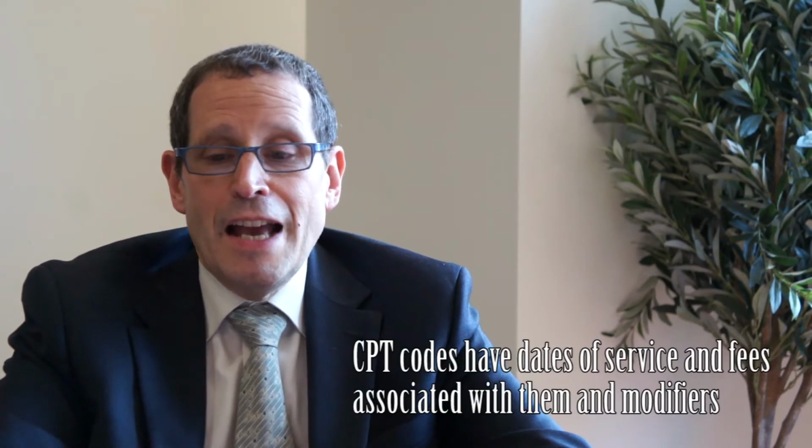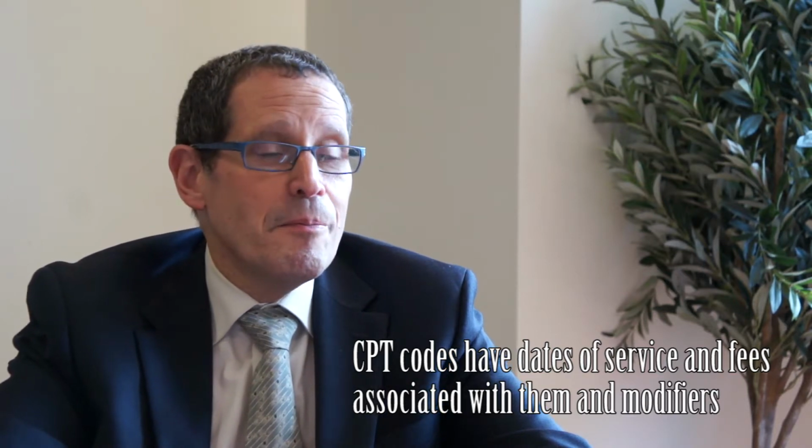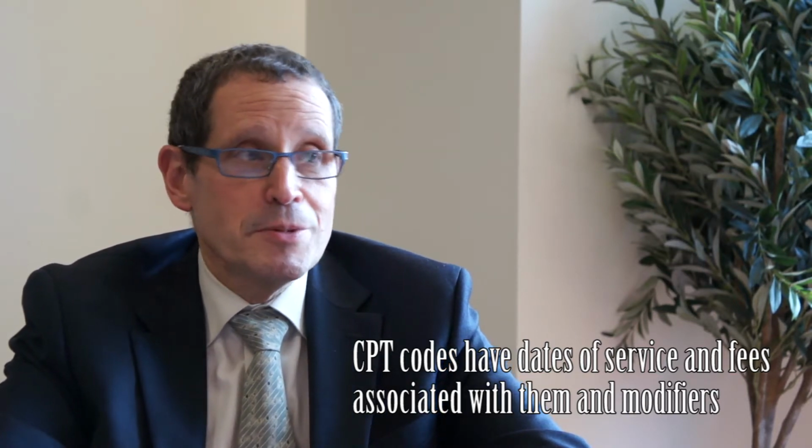Procedures have dates of service associated with them, fees associated with them, and whether the procedure is a bilateral code or a unilateral code. Some procedures could be done multiple times during the same day. Procedures can be amended with modifiers, which is a way of telling an insurance company you've done something different than the typical code. Those are the codes that we would use to report to an insurance company when we're rendering a service and asking them to reimburse us for a particular type of service.